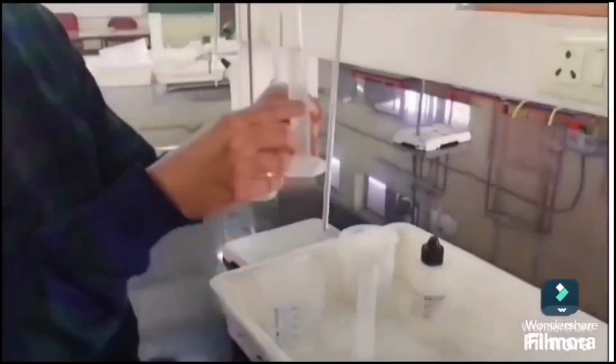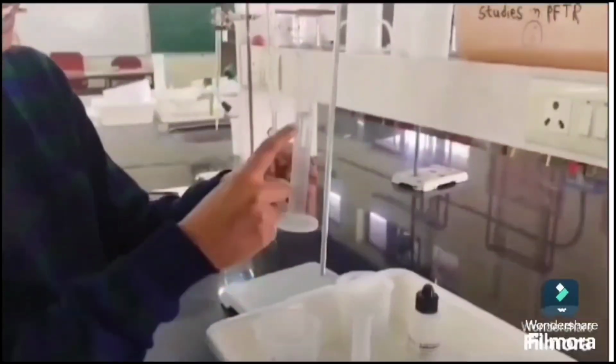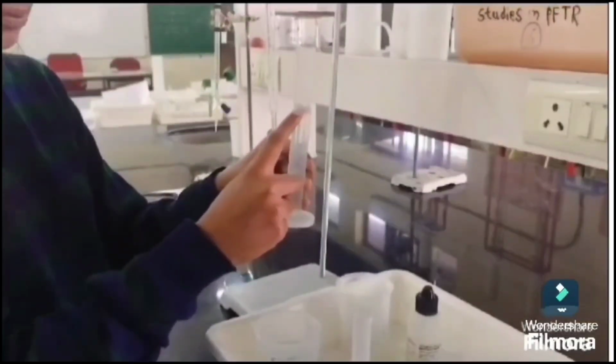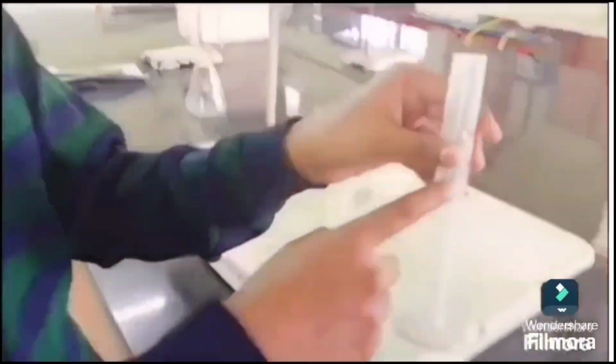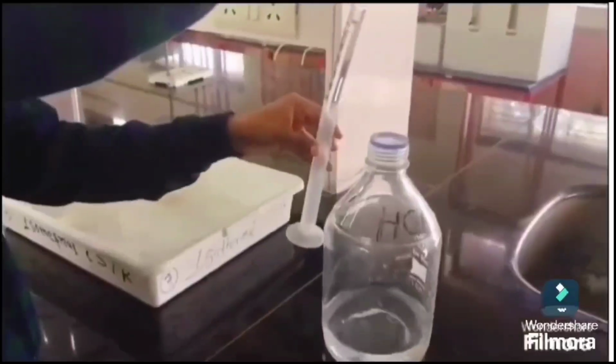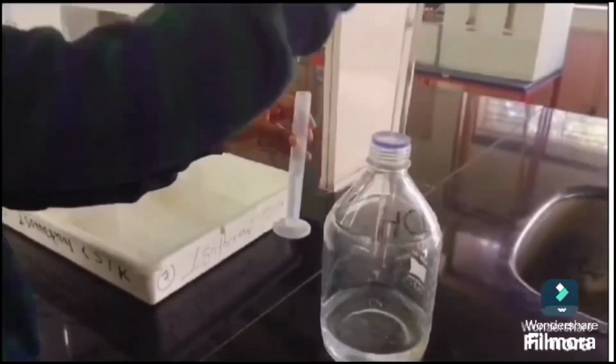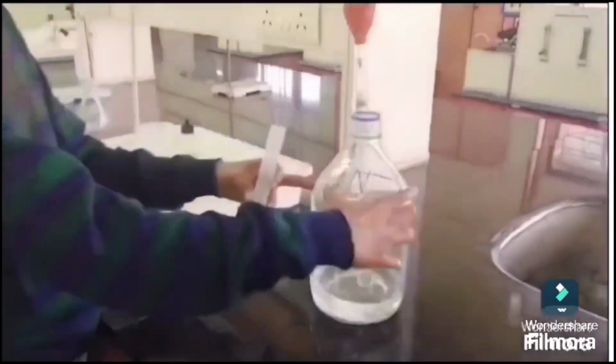This is a sample filled in the measuring cylinder up to 20 ml. And we are taking another measuring cylinder. Here we are adding the hydrochloric acid, 20 ml. And the HCl we are taking is 0.1 normal HCl. This I am taking, 20 ml in the measuring cylinder.